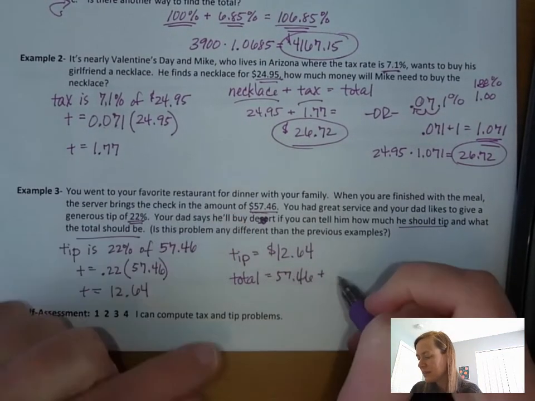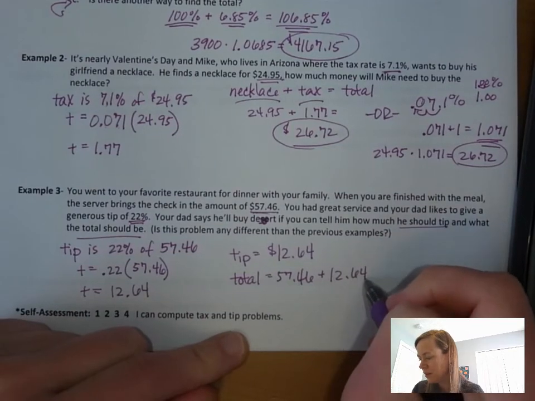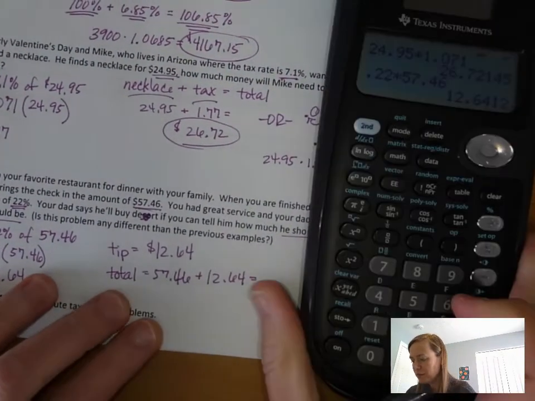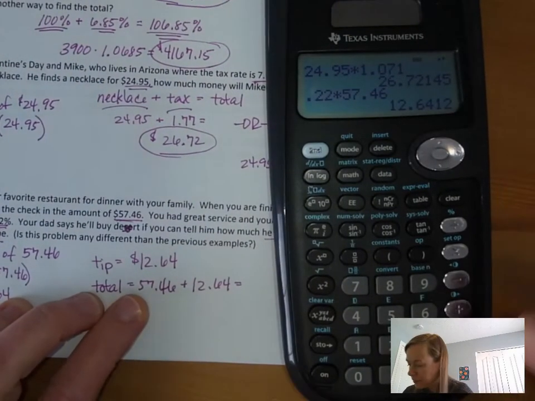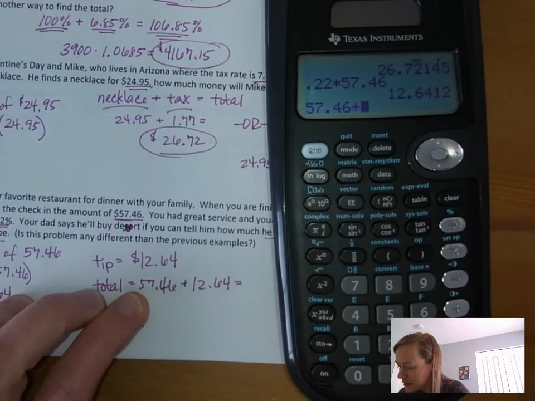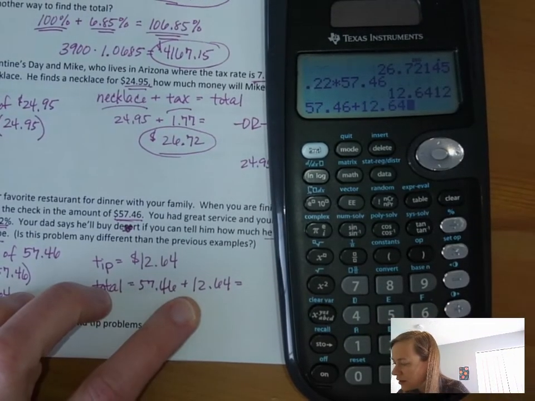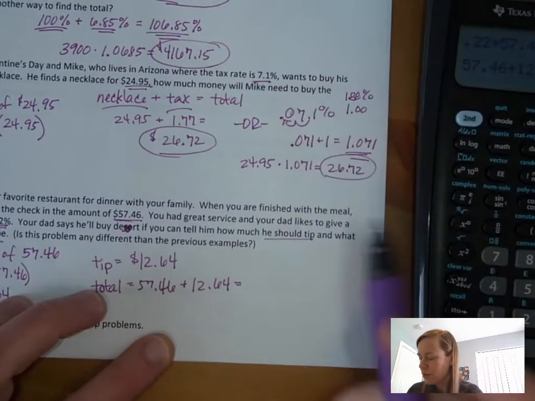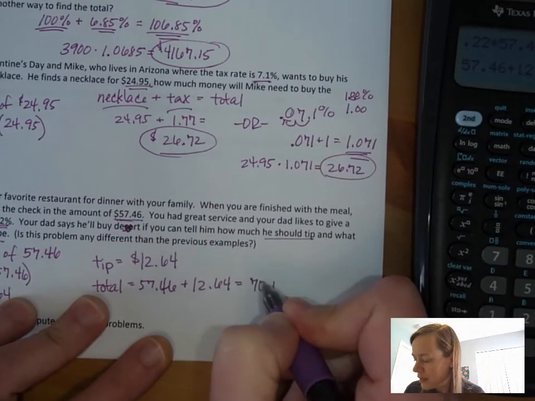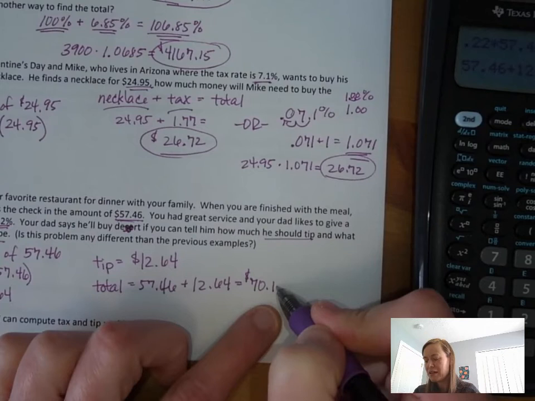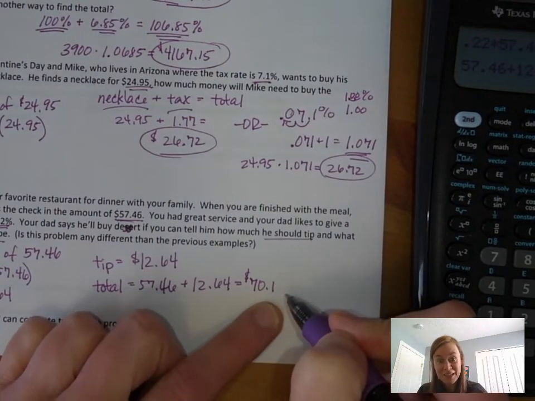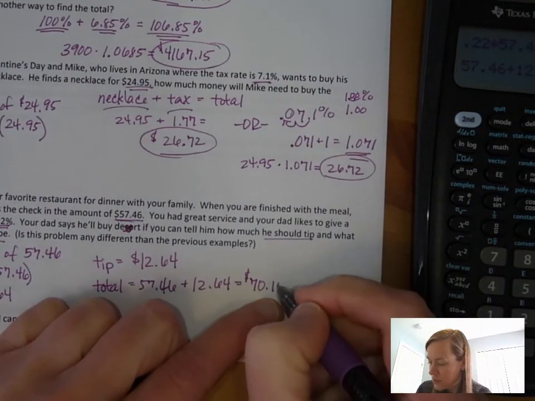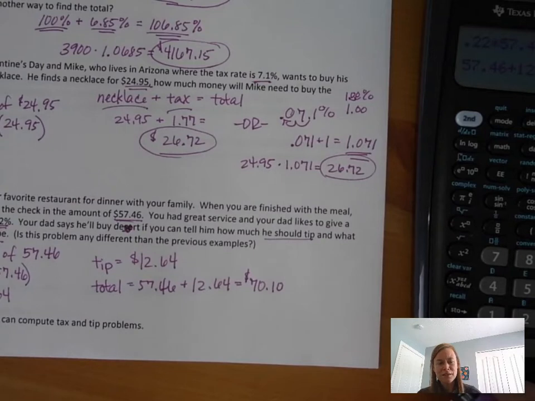And the total is going to be this original amount, 57.46, plus that tip of $12.64, which will equal, let's figure that out, 57.46 plus 12.64, and that's going to give us 70.1. So 70.1, that's not usually how we write money. We would need another digit there for the cents, right? So you can just fill that with a 0. $70.10.